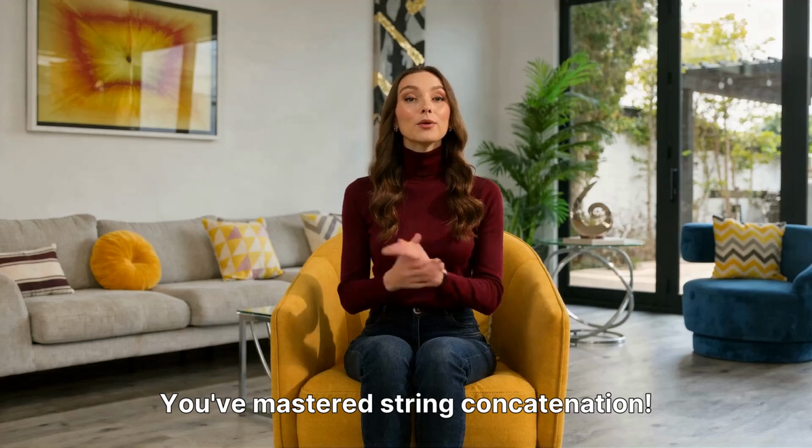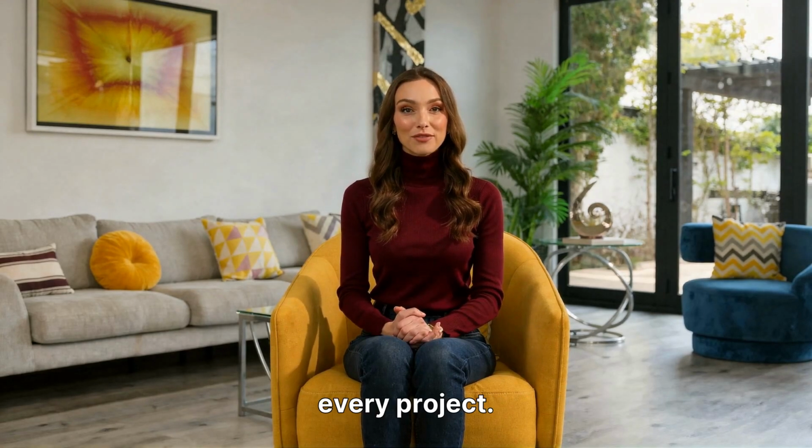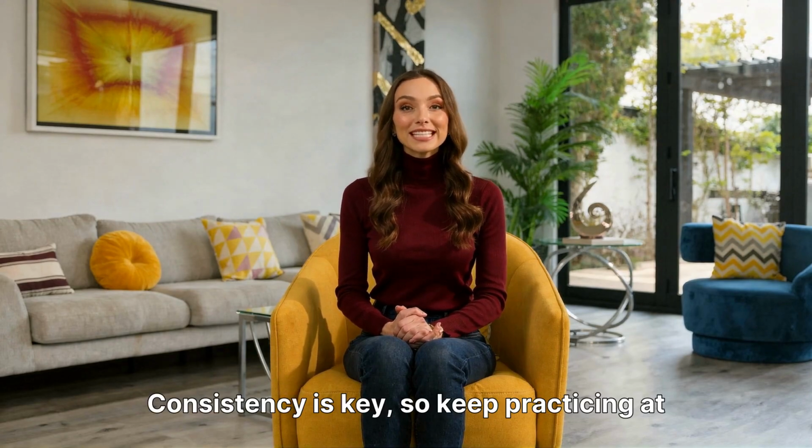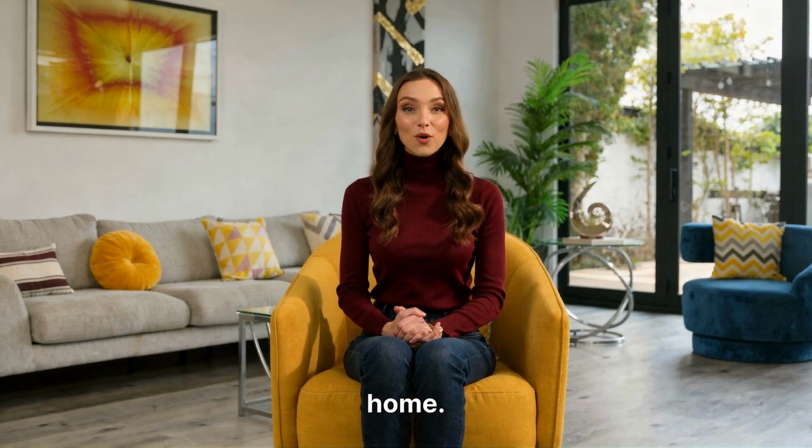Great job. You've mastered string concatenation. This is a skill you'll use in every project. Consistency is key, so keep practicing at home.